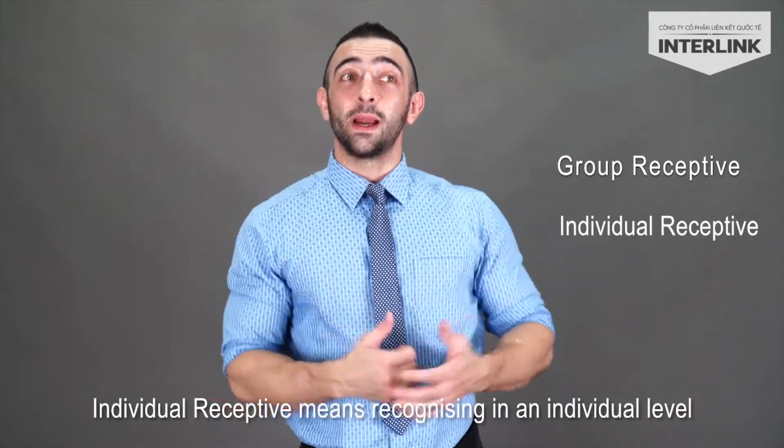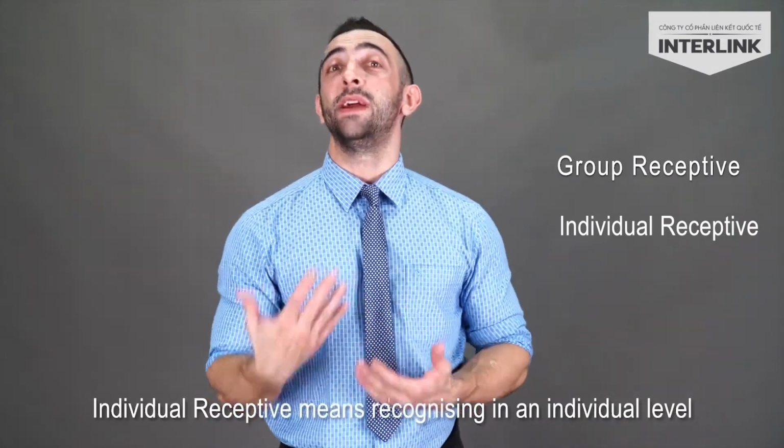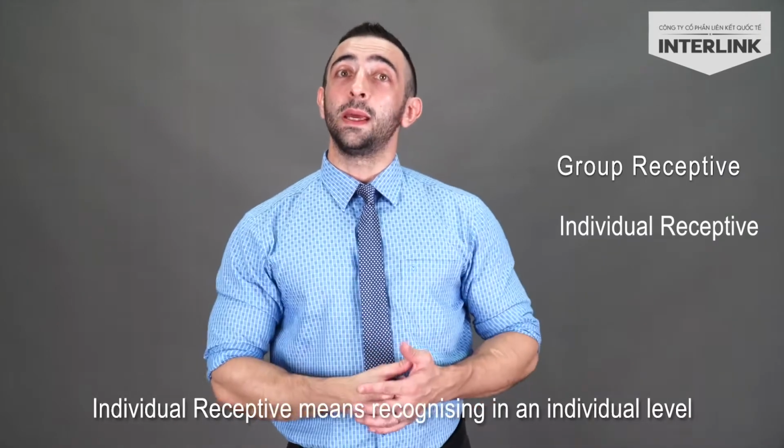Stage number 2 is individual receptive. What individual receptive means is recognizing, but recognizing on an individual level. What this might be in terms of an activity is put the students into teams and then do a similar activity where we have the words or the pictures placed out. Then as teams, we give them a color. So for example, like red. Then some individuals from each team must come and point to that color and must run to that flashcard.